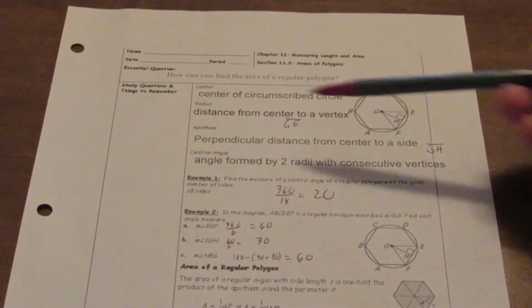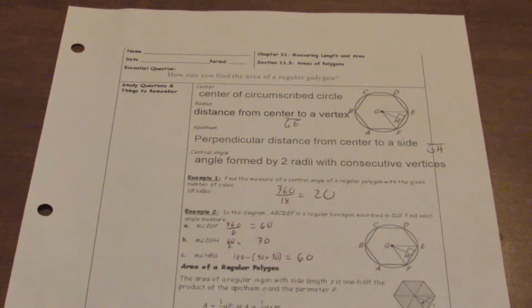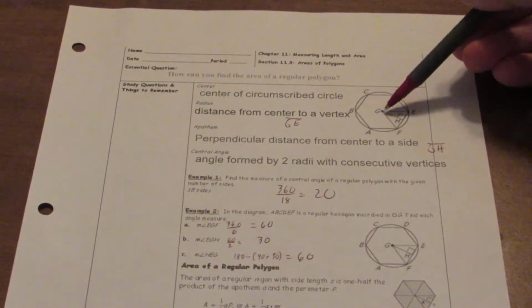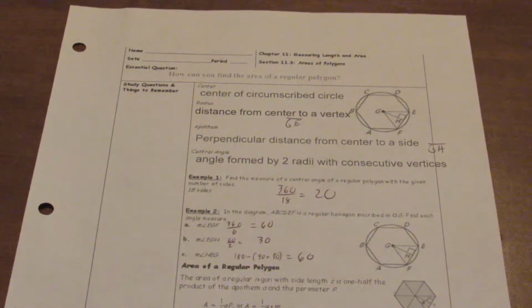Then probably a new term, apothem, A-P-O-T-H-E-M. That is the perpendicular distance from the center to a side. So segment GH here is an apothem.